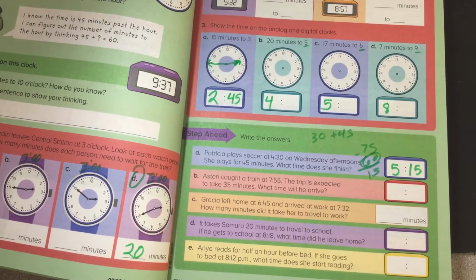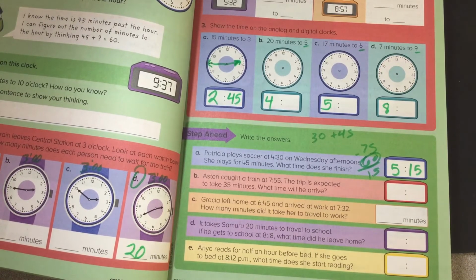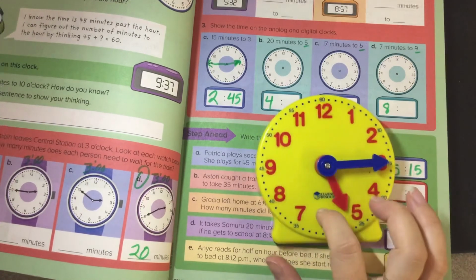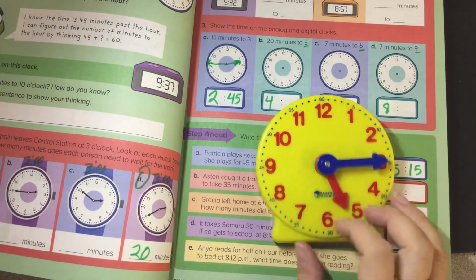Okay? You can work with a partner if you wish. In a minute, hold on. You can get 1 clock per partner, not per person though, unless you are working on your own.